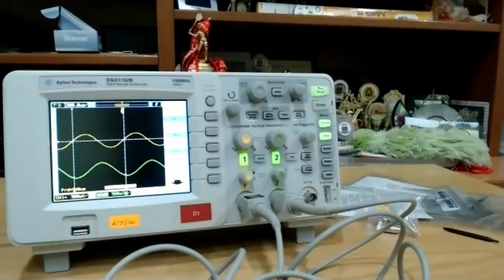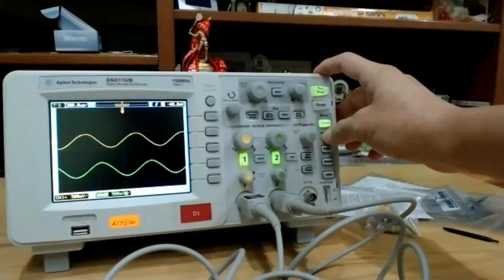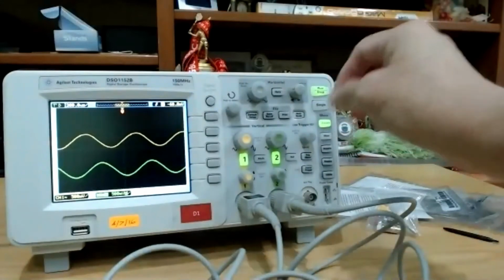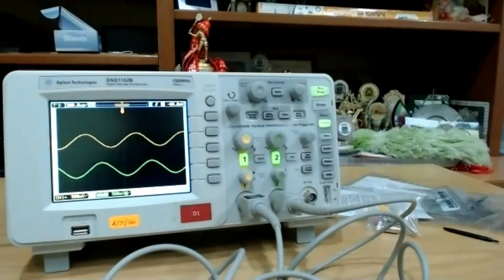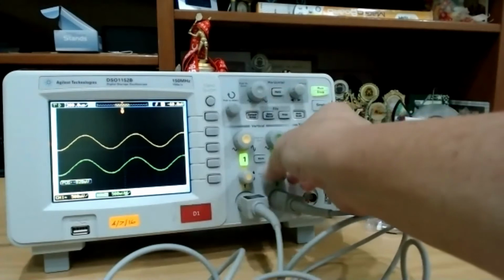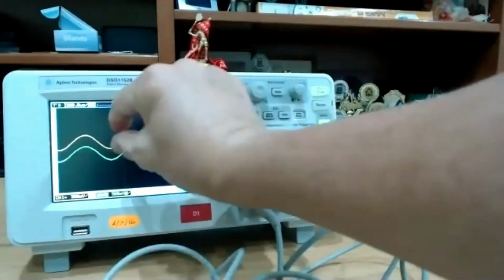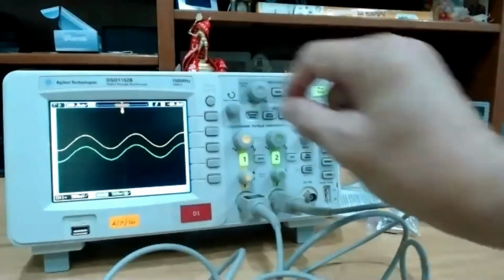Okay, so you can see that actually the green and the yellow channels are up. Let me remove this green here. The difference between the yellow and green here is that the phase is different. At the moment the phase is the same. The phase of the yellow and the green one is the same. There's no leading or lagging.